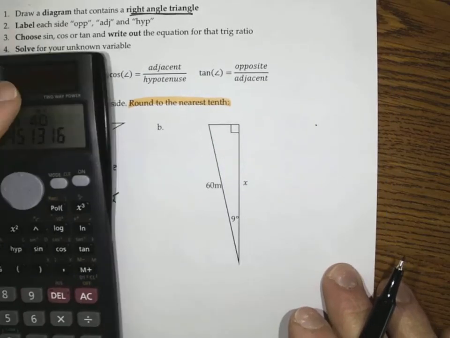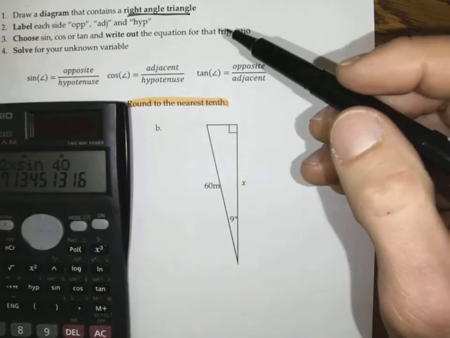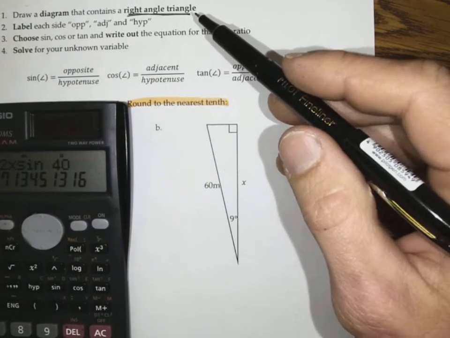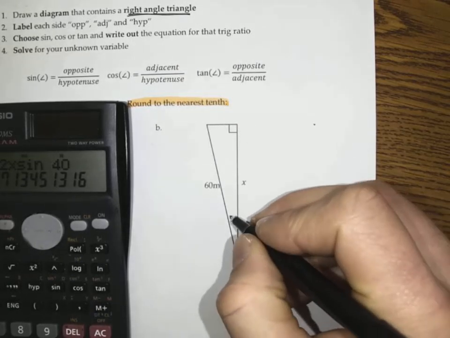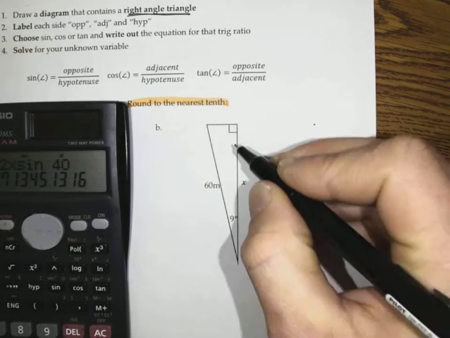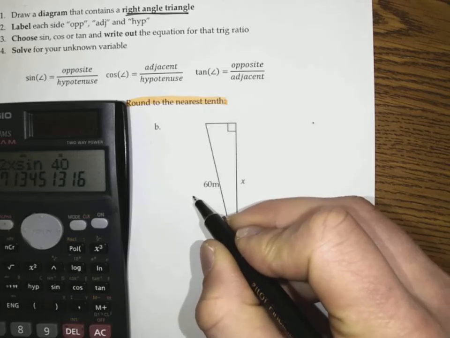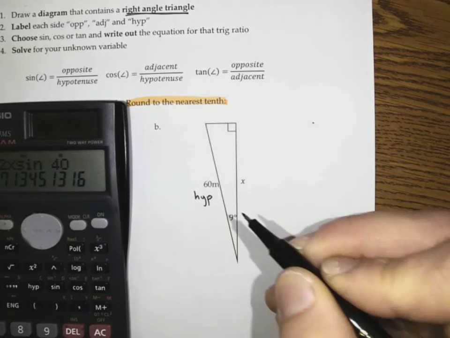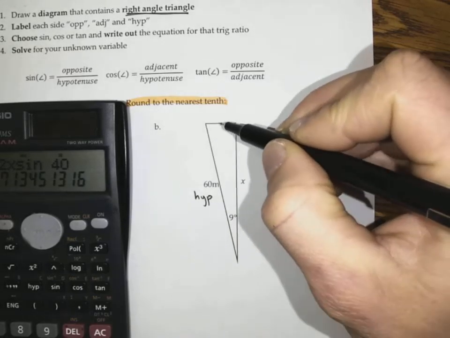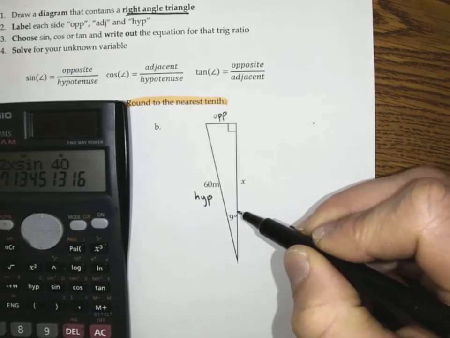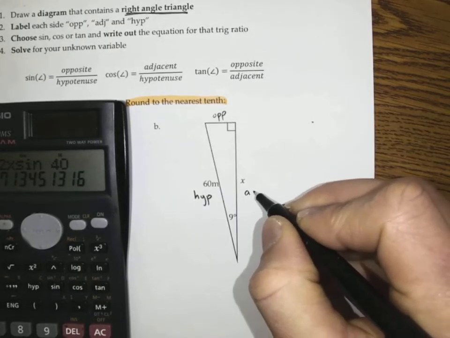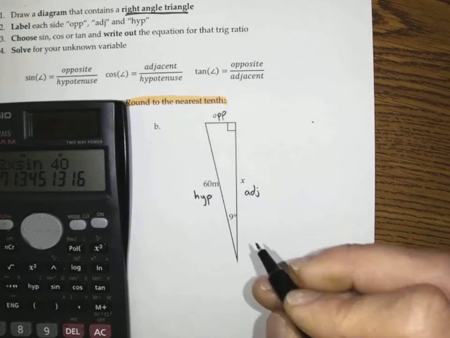Okay, let's look at question B. Same thing as before, we already have a diagram, so we'll move on and we'll label up our sides. Again, we're going to label the long side, the one opposite the right angle, as the hypotenuse. This one all the way on the other side, that's the opposite. And this side here is next to 9 degrees, so that's the adjacent, because adjacent means next to.